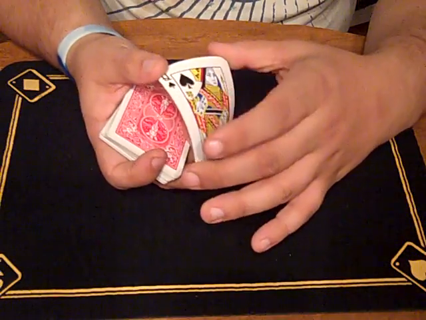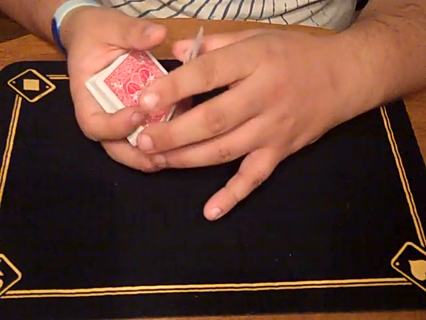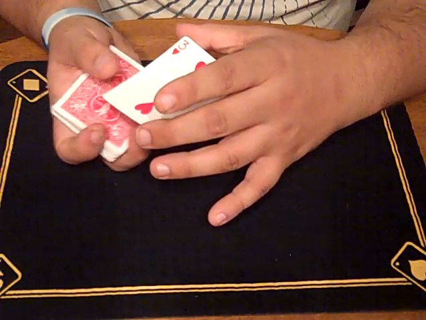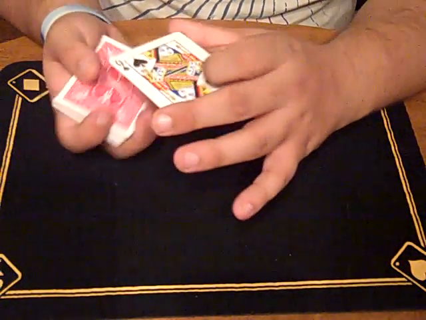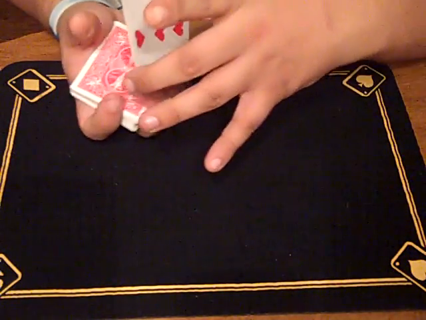all you have to do for this change to work is let go of the thumb and keep the first finger there. So when you let go of the thumb and keep the first finger there, it flicks the card around. Okay, so all it's doing is flipping it like that, but it's doing it quickly, so it's like that.